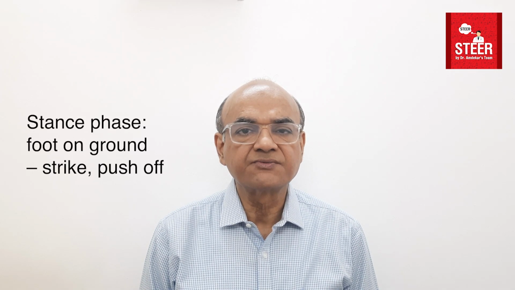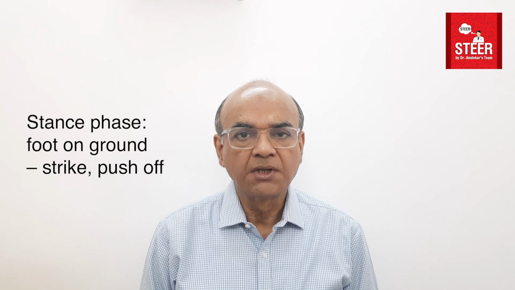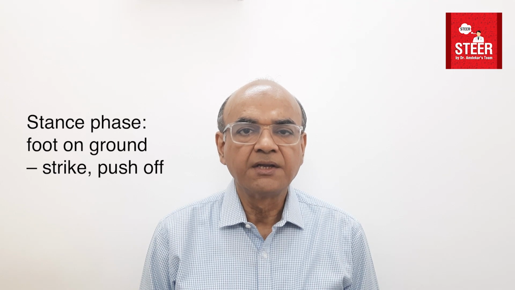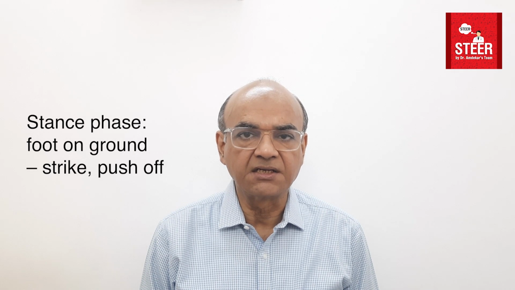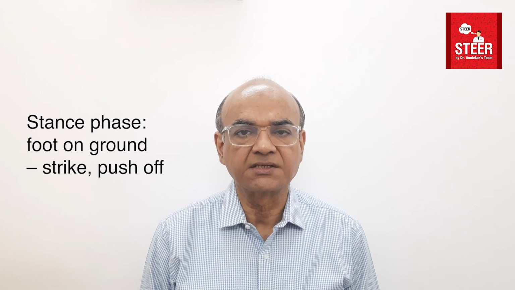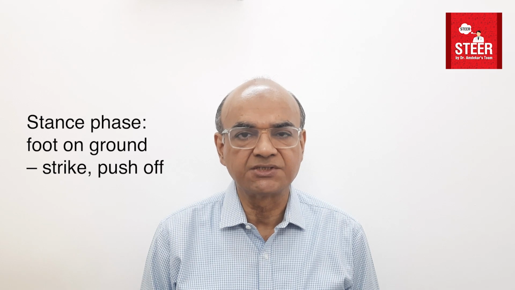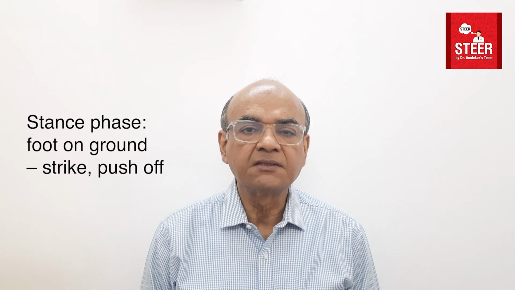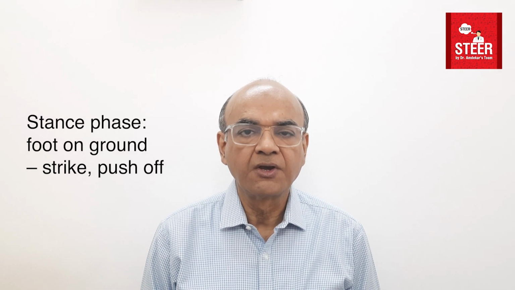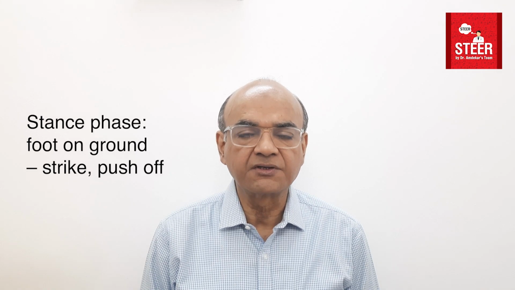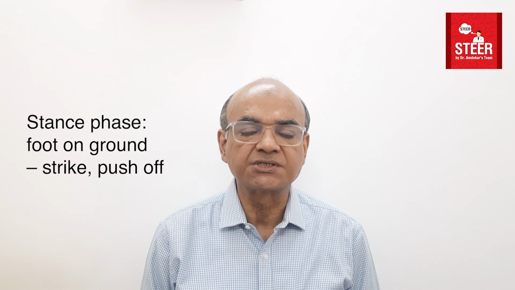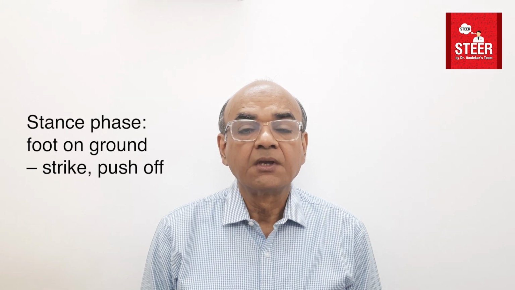The stance phase is when the foot is on the ground. It is further divided into the initial strike when the foot first strikes the ground, which as we all know is commonly the heel which strikes the ground, and then the subsequent push off, immediately after which the foot just leaves the ground to get into the swing phase.